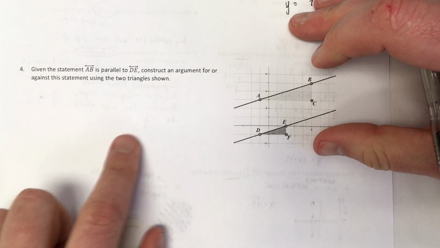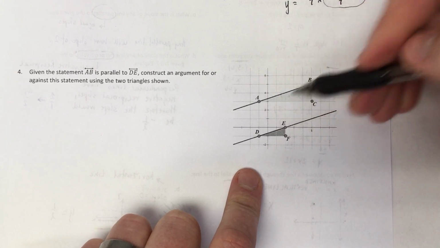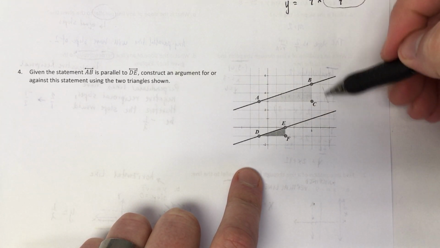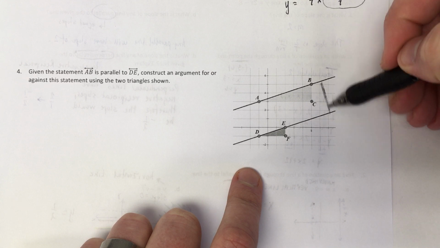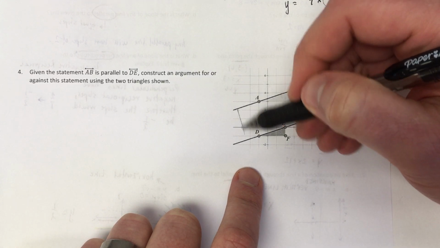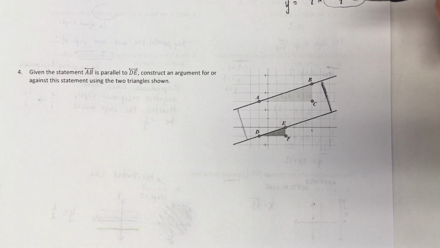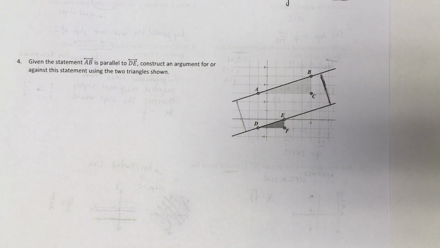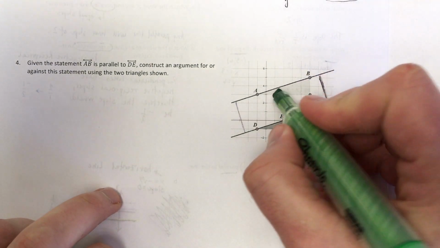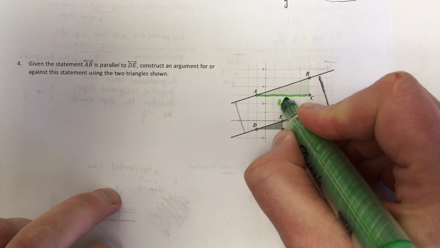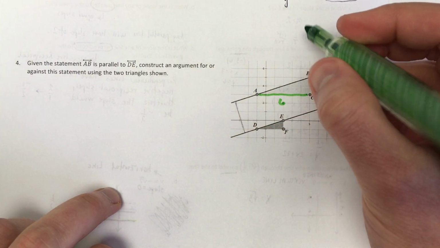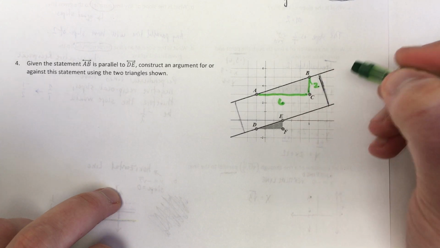Last one. This probably gives you at least the understanding of why equal slopes end up being parallel lines. You are able to, with the slopes, keep an equal distance between the two lines at any point that I look, because of the ratio between the slopes. So given the statement AB is parallel to DE, construct an argument for or against the statement using the two triangles shown below. As I look at these two triangles, I see that that is 6 and this is 2.